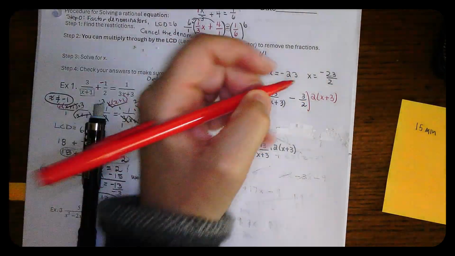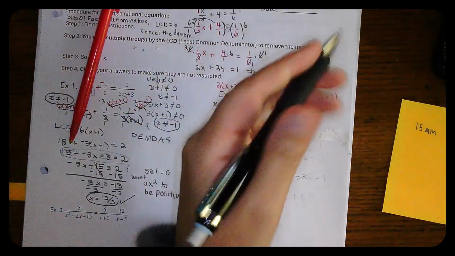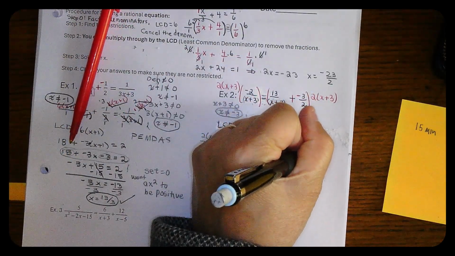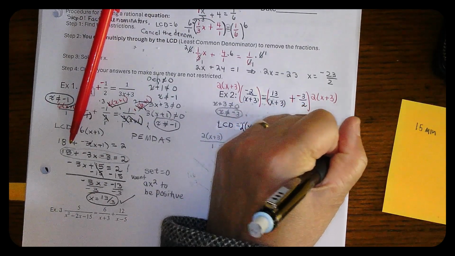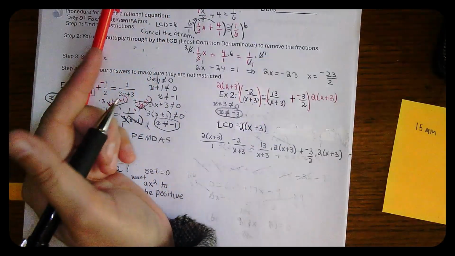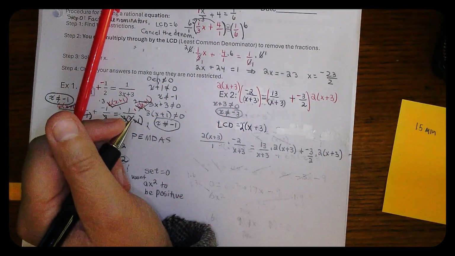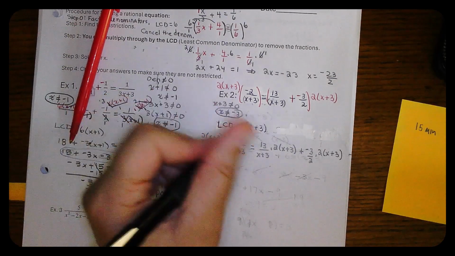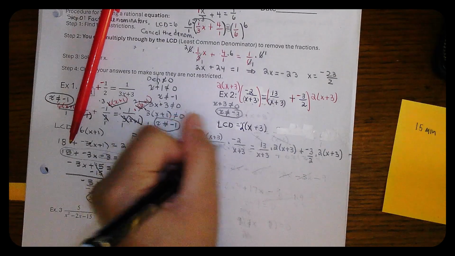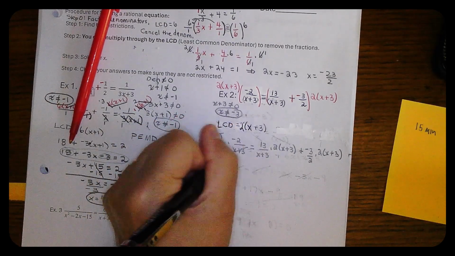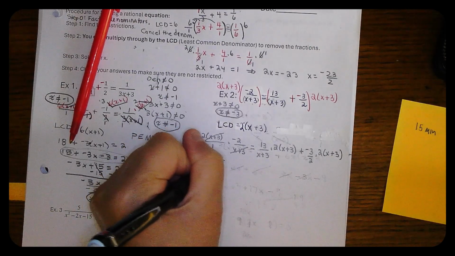And again, I don't like that minus. It's too far away, so I'm going to do plus and negative. So that's plus a negative 3 halves times the LCD, 2 times x plus 3. And remember, you're doing this because you want to clear the denominators of fractions. So it's not a coincidence that x plus 3 divided by x plus 3 divides out to 1. You're left with negative 4.